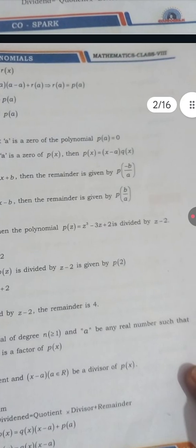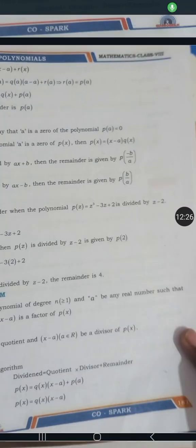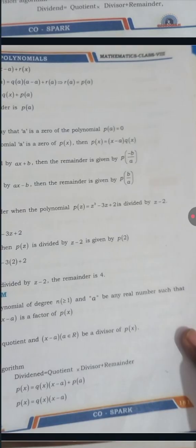And the remainder would be at z is equal to 2. So 8 minus 6 plus 2 is 4. So the remainder is 4.